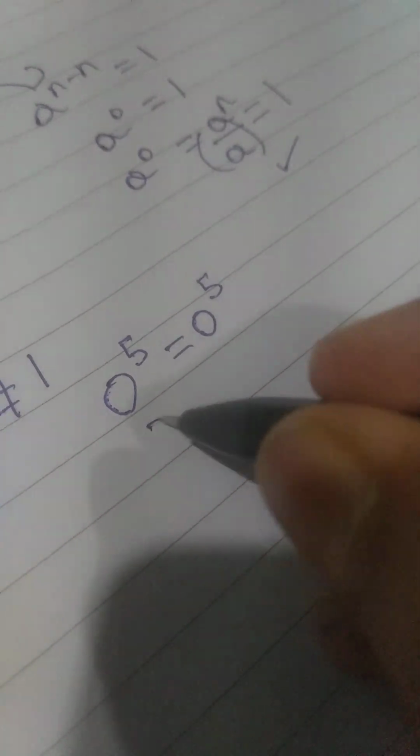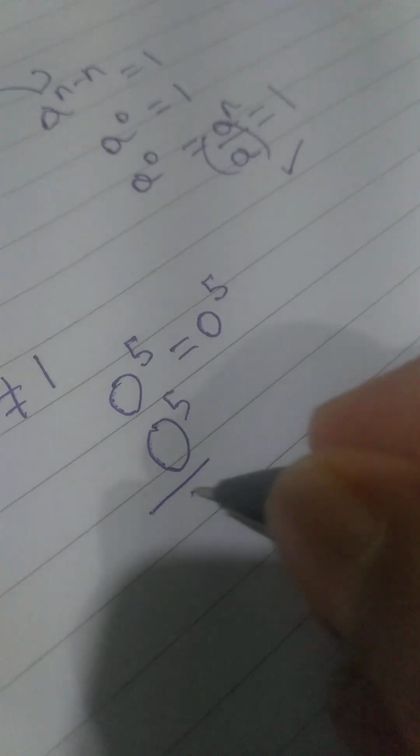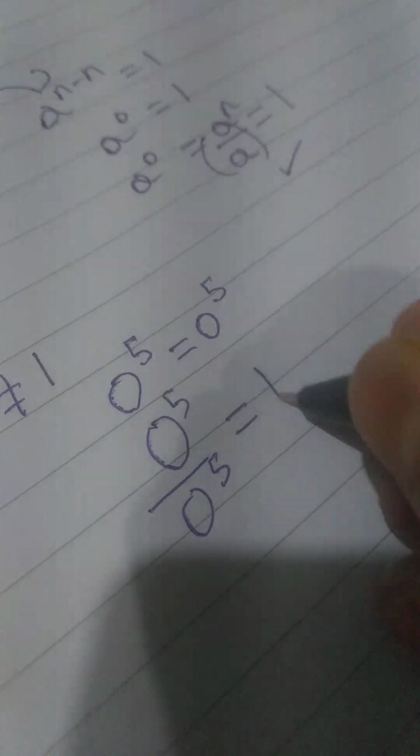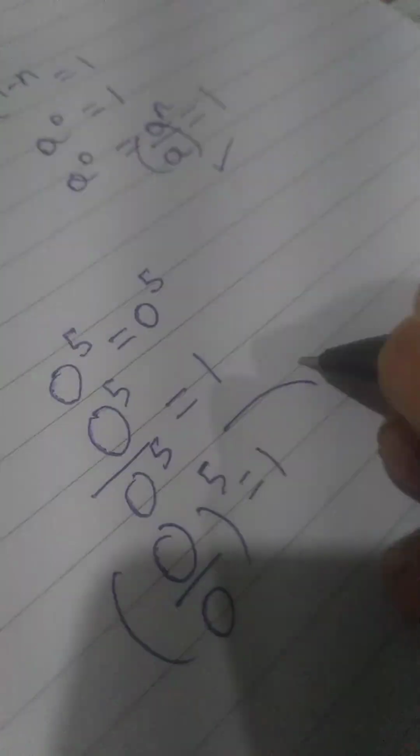I will showcase this in the next video if I make one. So 0 to the power of 5 by 0 to the power of 5 is equal to 1. So we can write it as (0 by 0) whole to the power of 5 is equal to 1, or we can write it as 0 to the power 5 minus 5 is equal to 1. 0 to the power 0 is equal to 1.